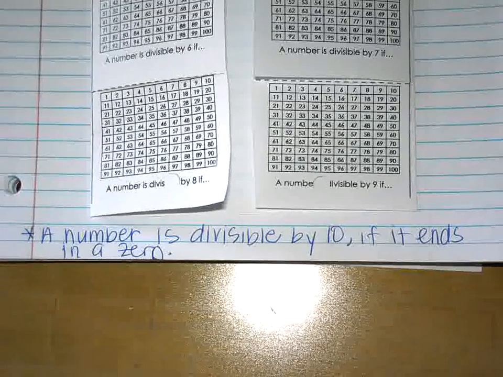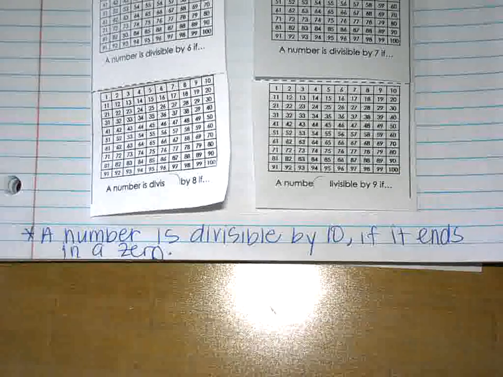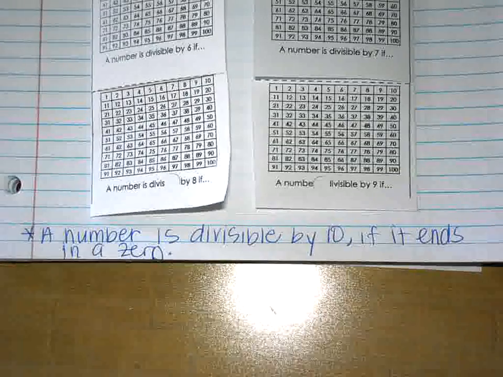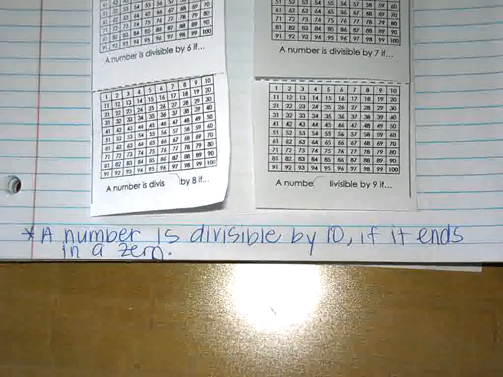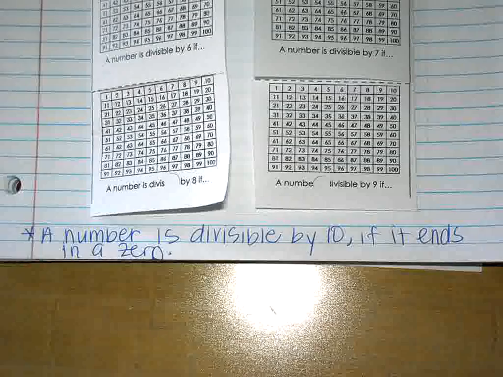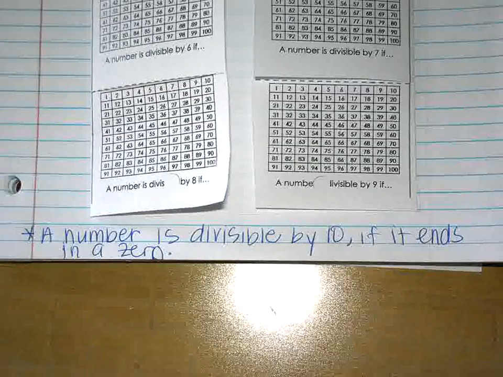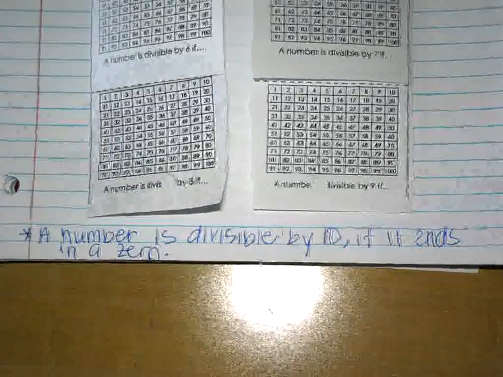Those are the 3 easiest ones, because all you have to do is look at the number and be able to say it's divisible by 2, it's divisible by 5, it's divisible by 10, because you just have to take a look at the number. Where every other number, you have to do something in order to figure out if it's divisible by that number. So the next one that we are going to go to is number 3.